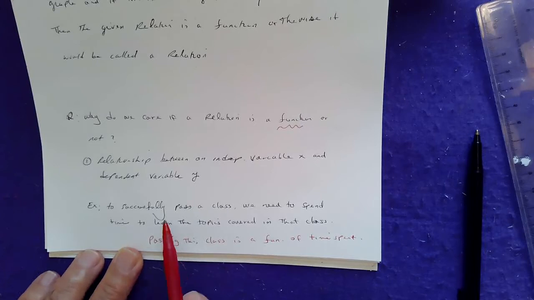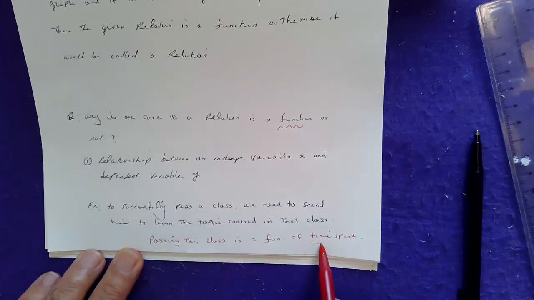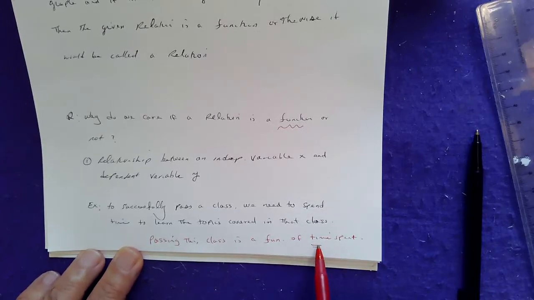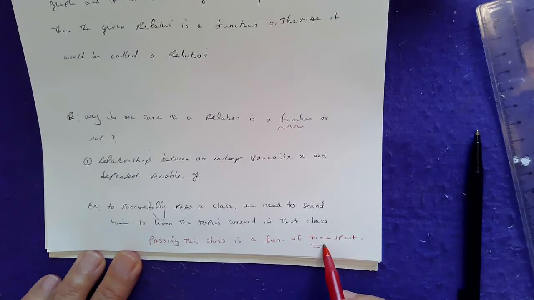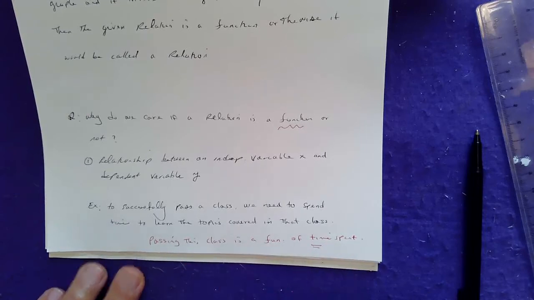The success of your passing the class solely depends on how much time you spend on the class. The less time you spend, the less likely you're going to pass the class successfully. The more time you spend, the more likely you're going to pass the class with a high grade. So passing this class is a function of time.